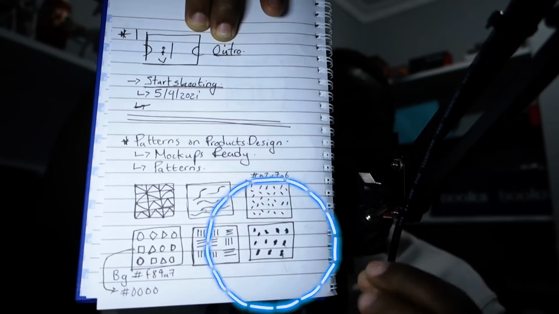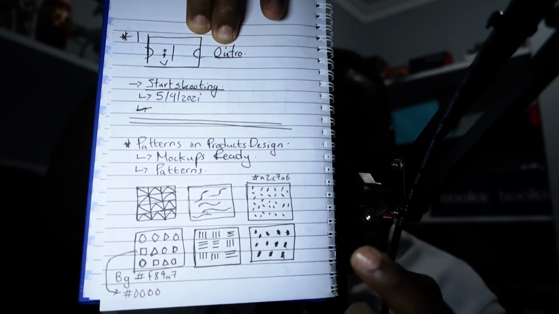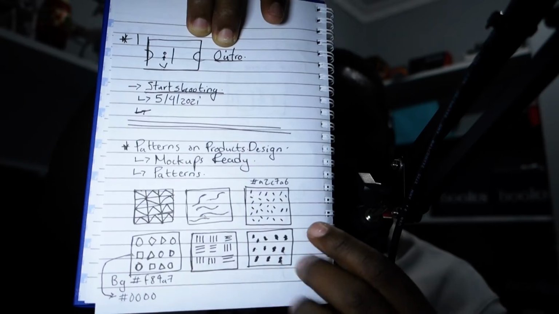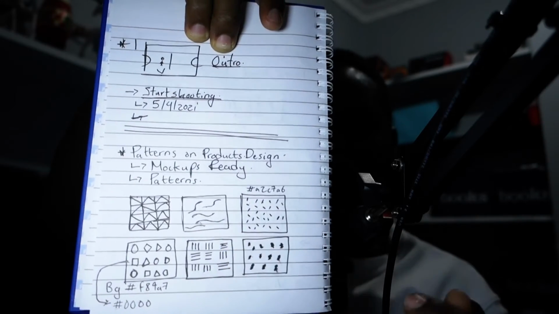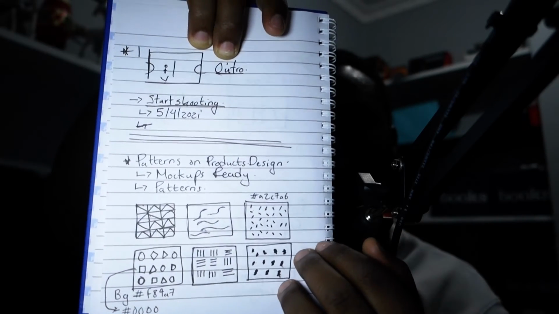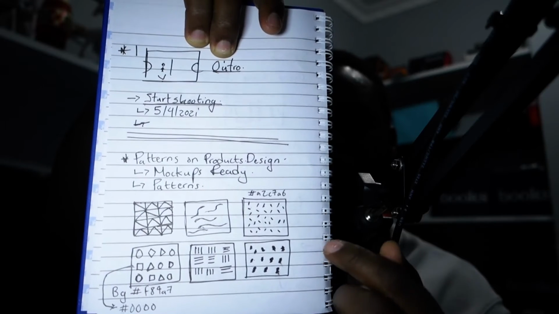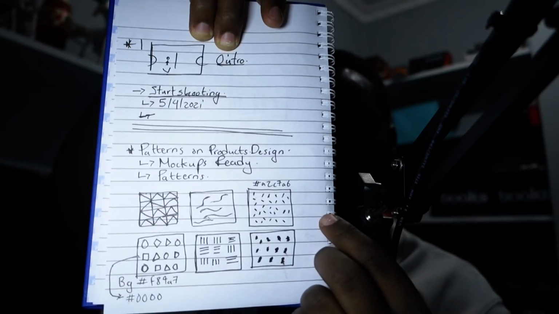So let me share with you guys some demonstration which I did in my book. I sketched a few things in my book here, guys. As you can see, there are different types of small pattern sketches which I've made here. We're going to start by sketching all of them out in Adobe Illustrator, and later use them on the mockup side in Adobe Photoshop, something which is so great.